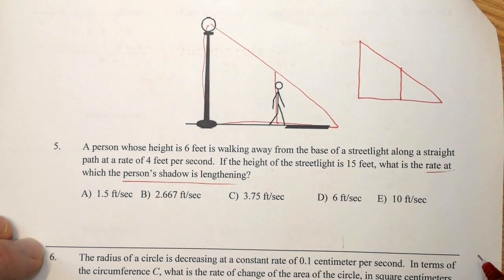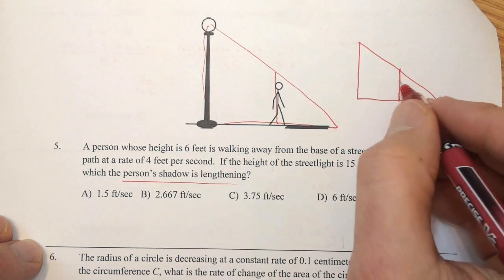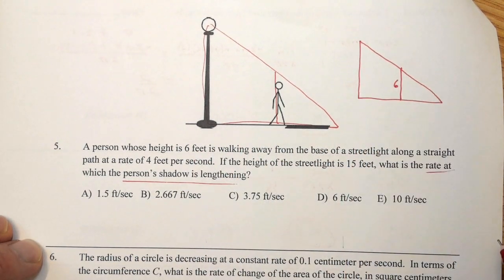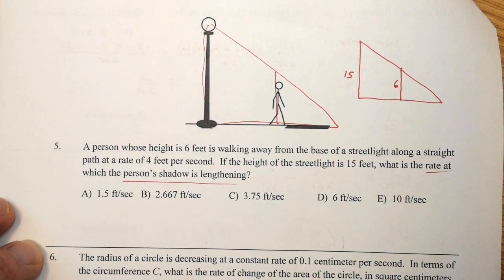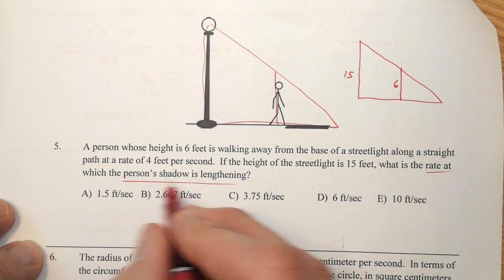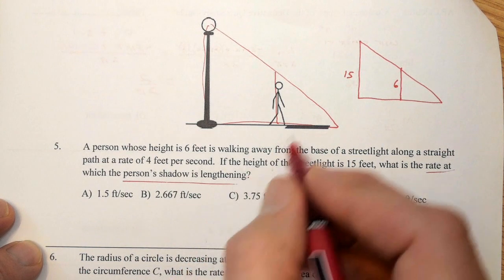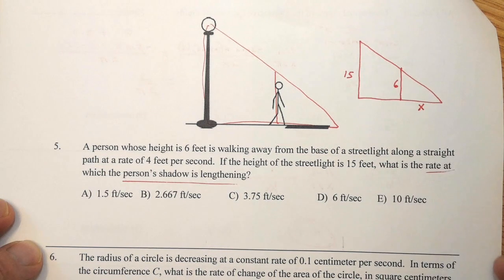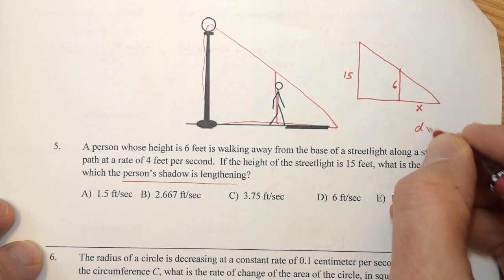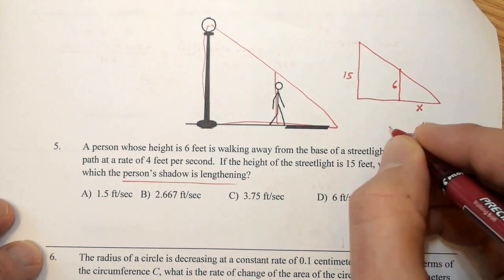Alright, what data do we know? We know that the person is 6 feet tall, so we can put a 6 right here. We know that the street light is 15 feet tall, so we can put a 15 right there. We're interested in the rate at which the person's shadow is lengthening, right? But we don't know the length of the shadow at the moment, so that's our unknown. So we don't know what x is. We also know that we're trying to find dx/dt.